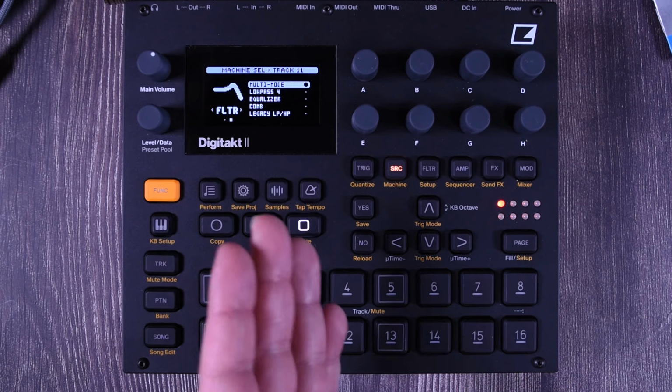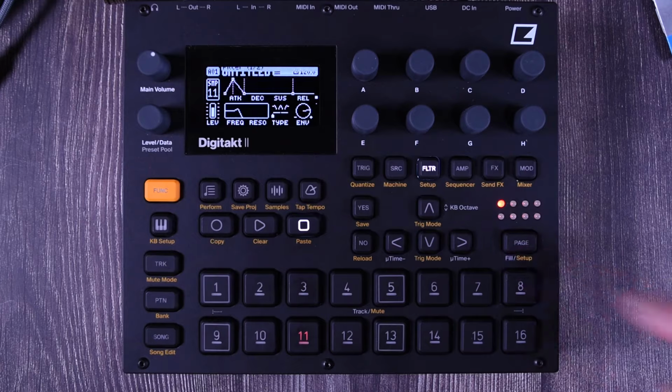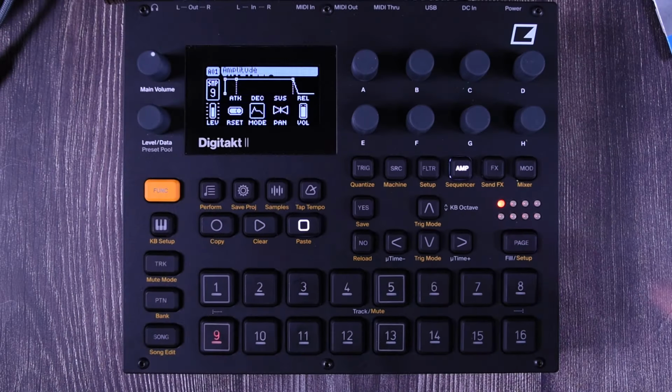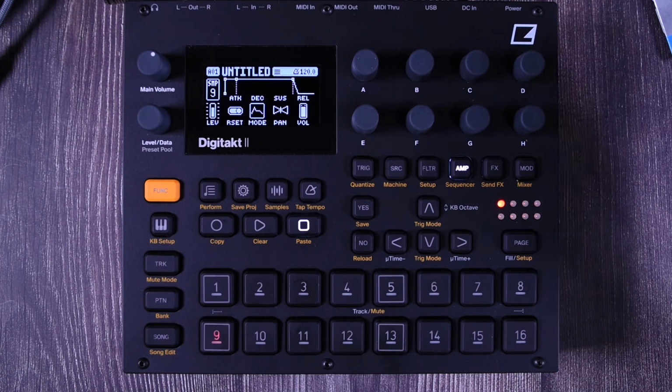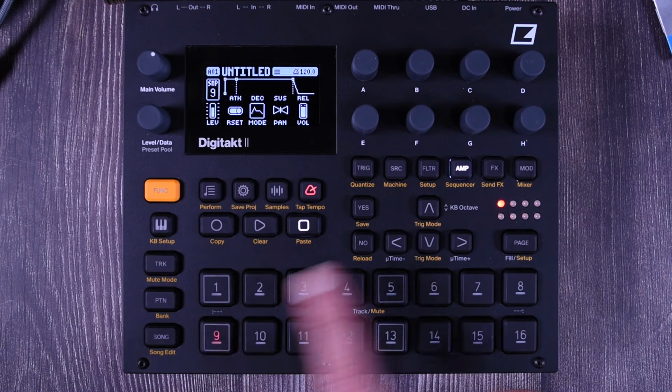But you don't get a lot more filters. It would be nice to get some other cool, weird filters. But this is what you get. All right, so then you have the amp controls, and this is completely the same as the DIGITAKT I. You have only one tiny little difference, and this is the amp. So this will control how the volume will go out of the track.